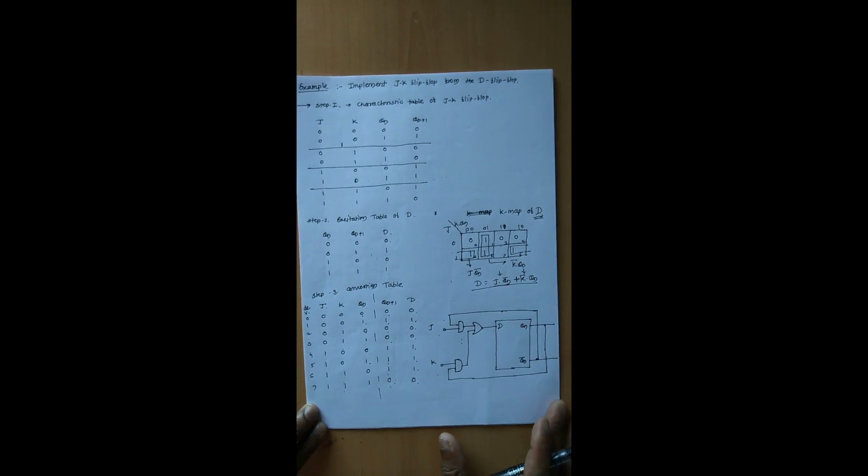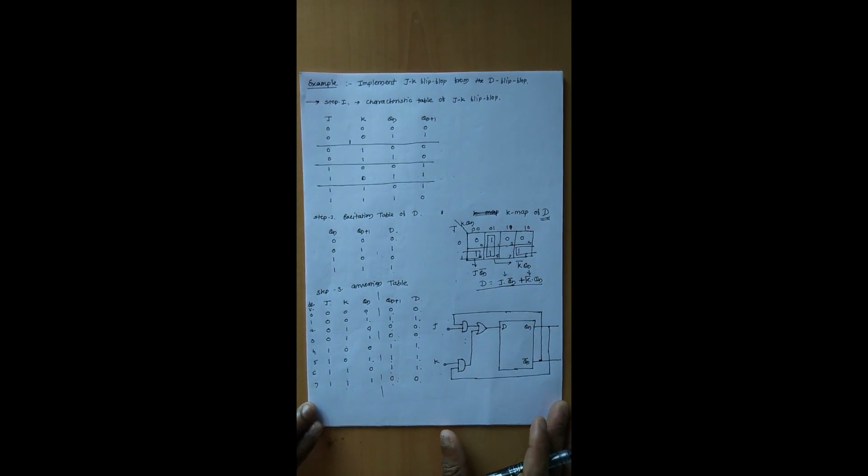This is a process in which we can implement any kind of flip-flop with the help of another flip-flop. This idea is similar to the implementation of any basic gates and derived gates with the help of the universal NAND gate as well as the NOR gate. I hope you easily understand the concept of conversion of flip-flops. Thank you very much.